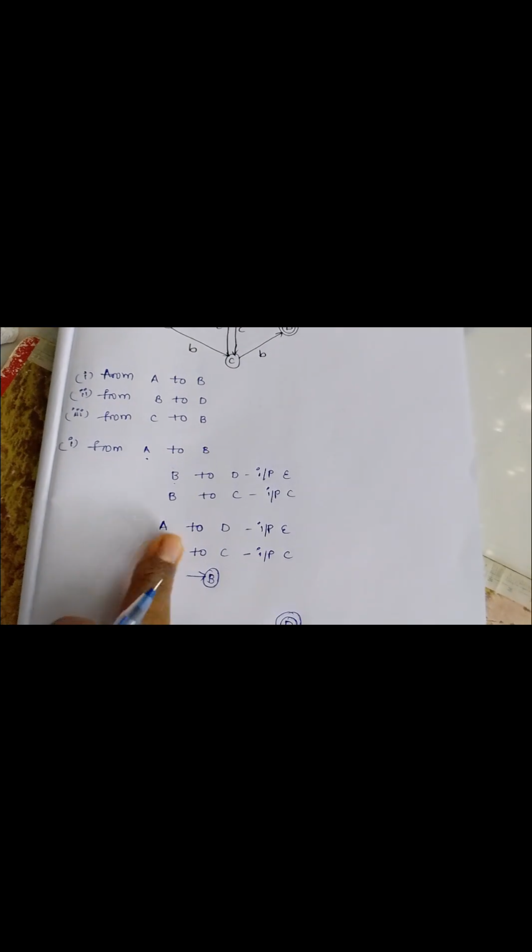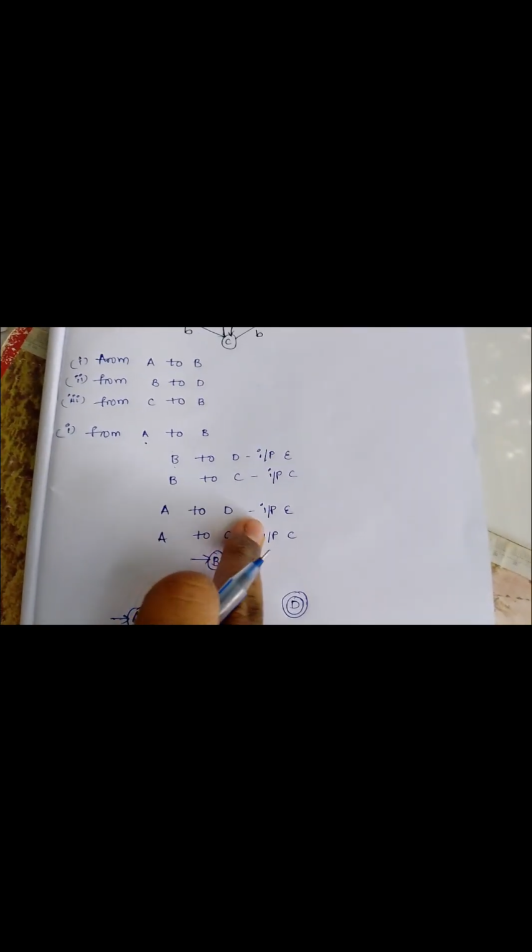So here A to D with input epsilon. Next, A to C with input C. Make the transitions as they are, draw them. So here A to C with input B is also there.